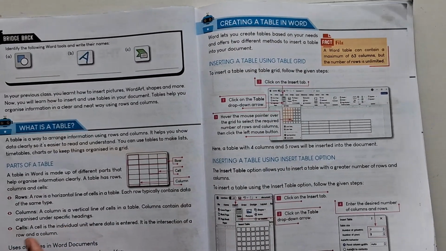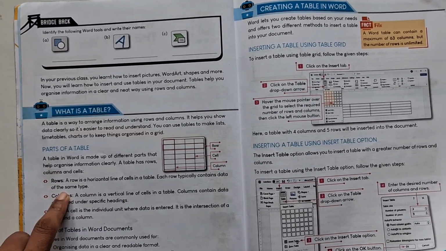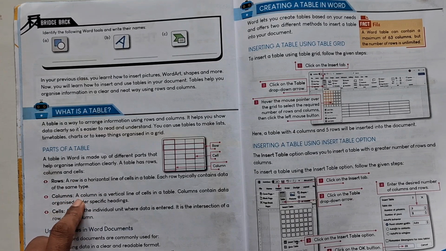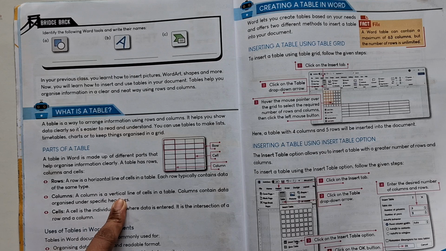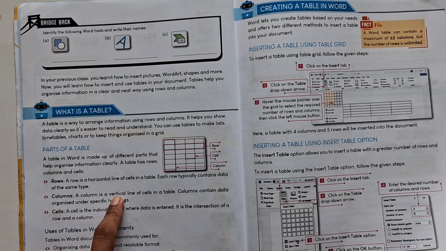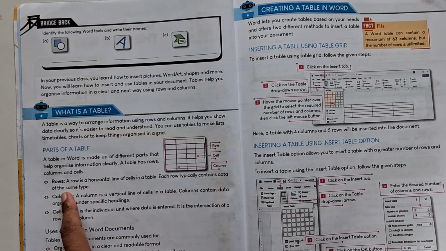At the starting of this lesson, you can see what is a row. A row is a horizontal line, and a column is a vertical line. This one is the difference, horizontal and vertical. Second one, each row typically contains data of the same type.